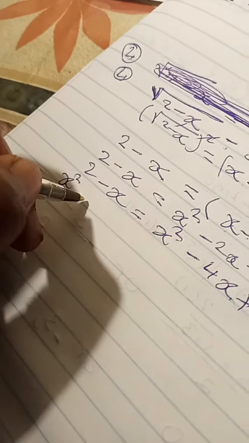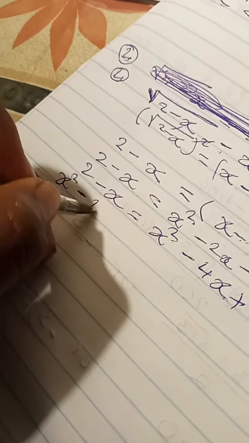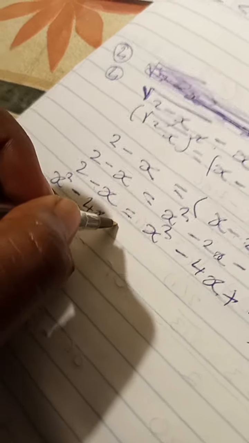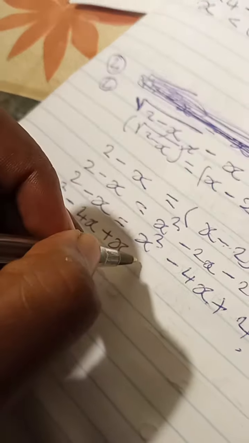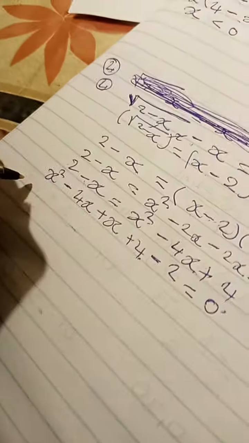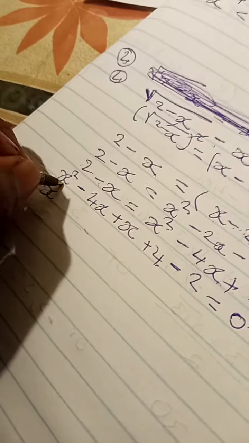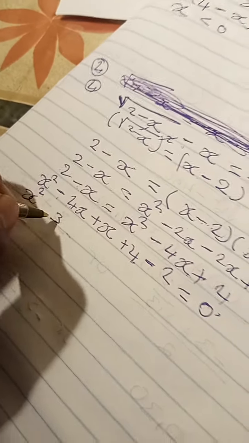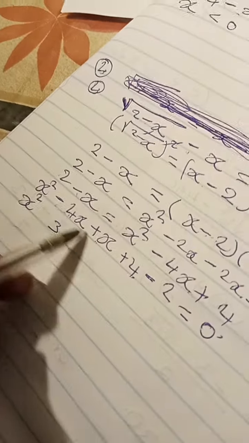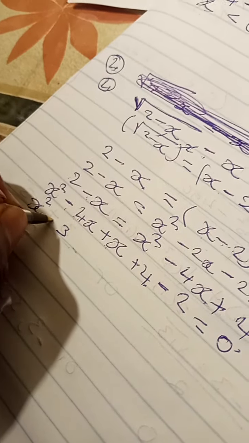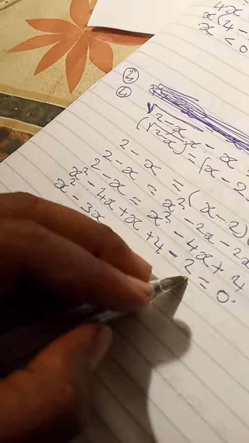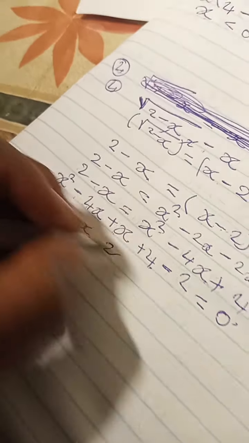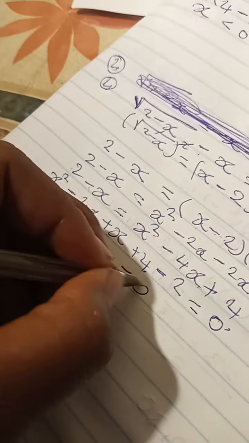So we have x squared, then minus 4x. This to that is going to be plus x, plus 4. This to the other side is going to give us minus 2, that is equal to 0. Then x squared. The difference between 4 and 1 is 3, so we take the sign of the bigger number, which is minus 3x. The difference between 4 and 2 is 2, take the sign of the bigger number, which is plus 2.